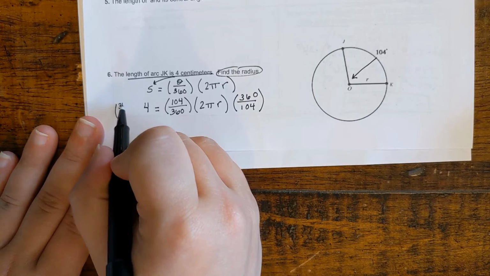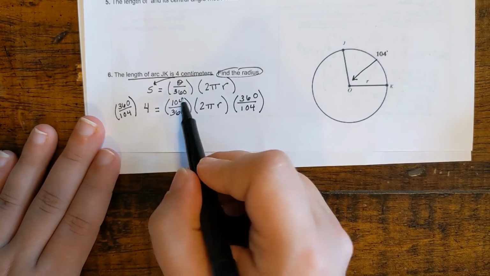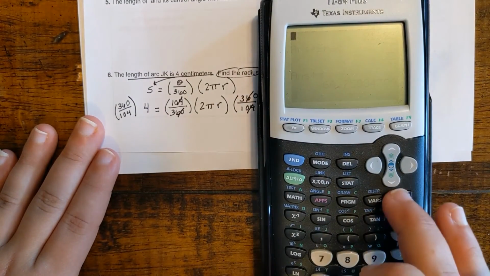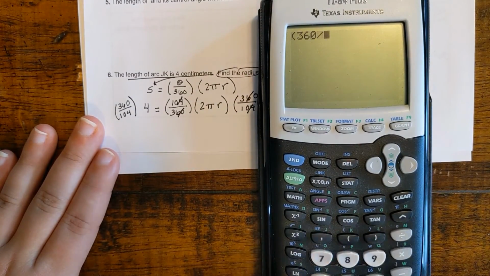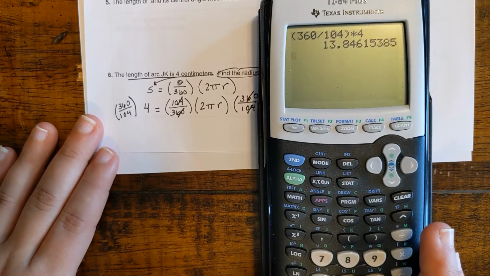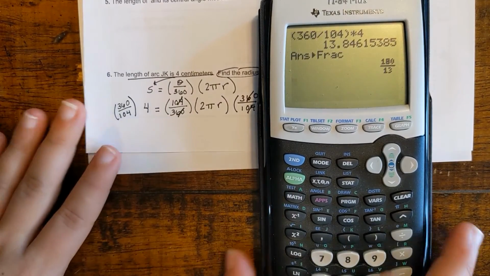So over here I'm going to do 360 over 104. So over here they cancel, and then my calculator, I would type in 360 divided by 104 times 4. And I'm getting this really long decimal, okay? So if I hit math, enter, enter, I'm going to get a fraction.